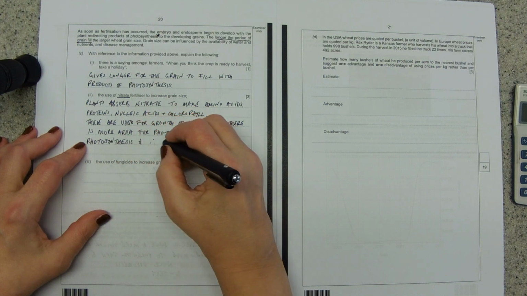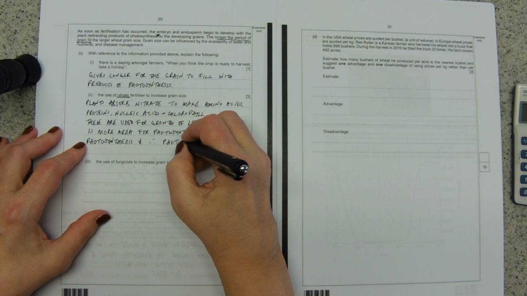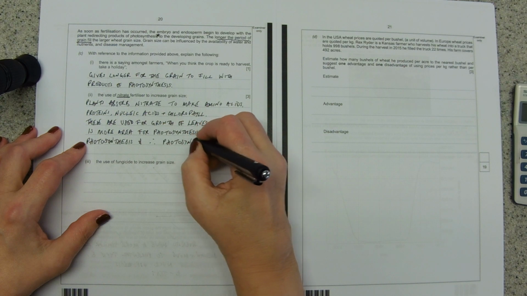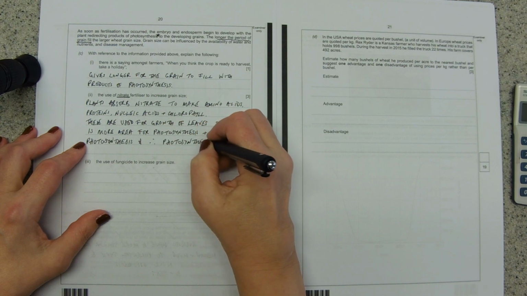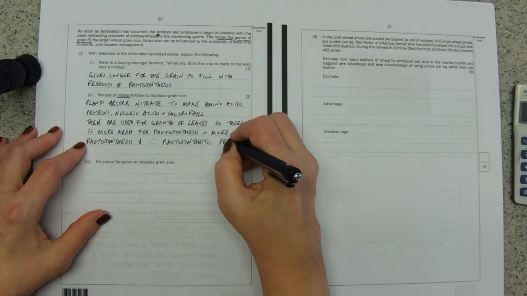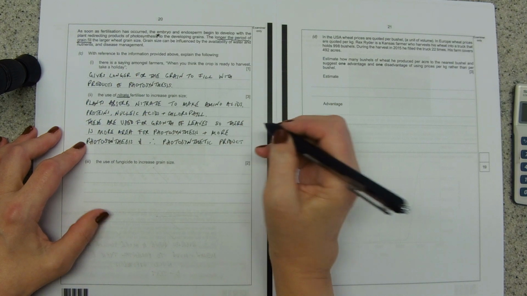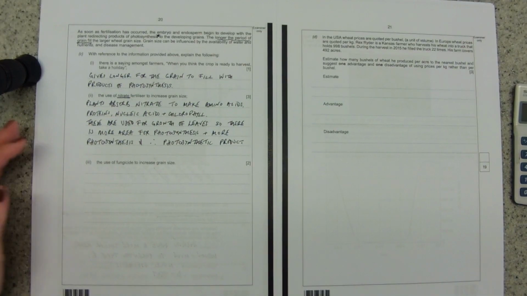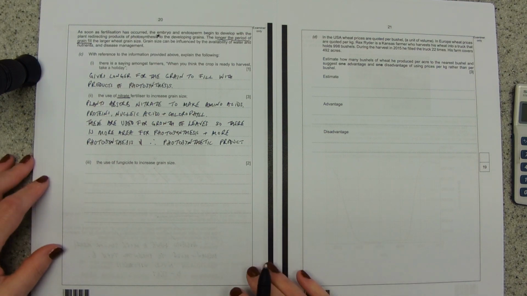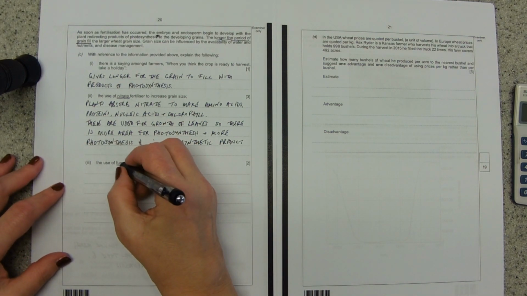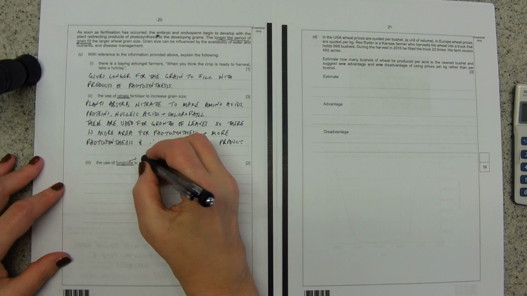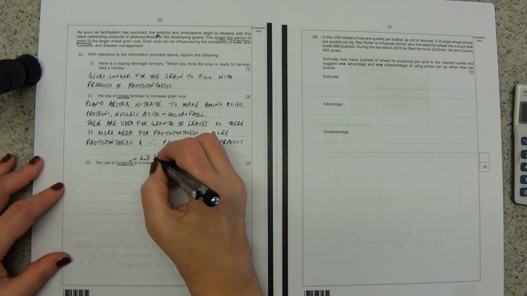And therefore more photosynthetic product. And that's what you need to fill the grain up with. So then you're going to get grains with more amino acids in. Use of fungicide. So fungicides, these are going to kill fungi, obviously.